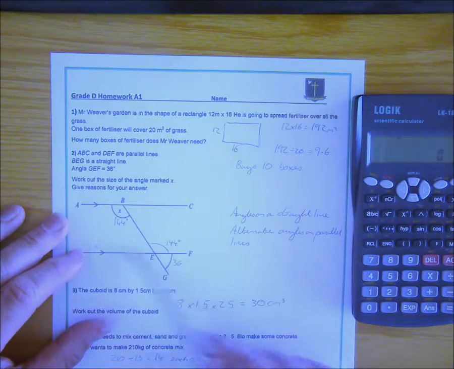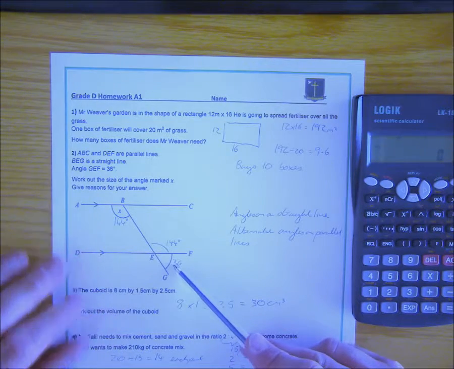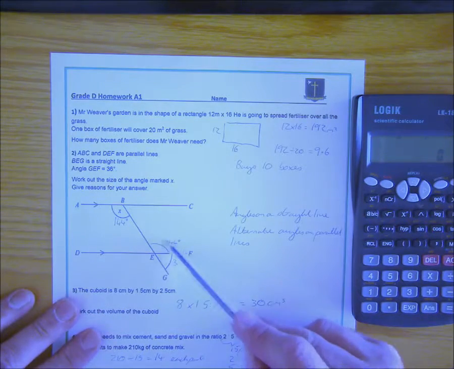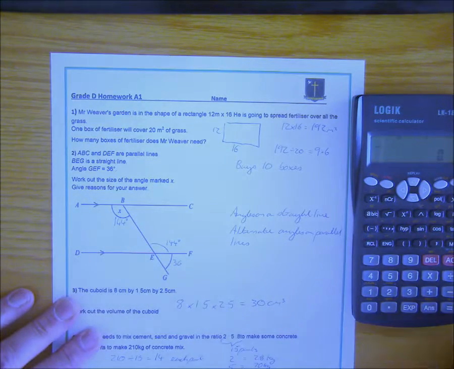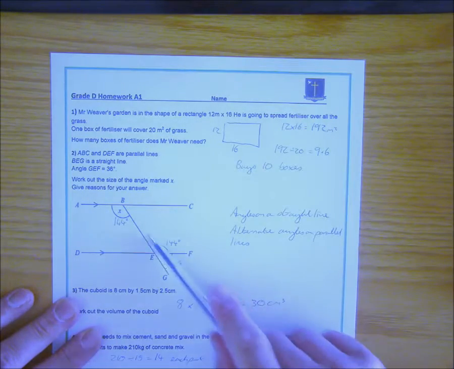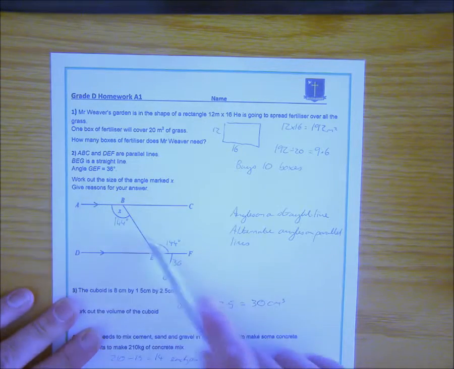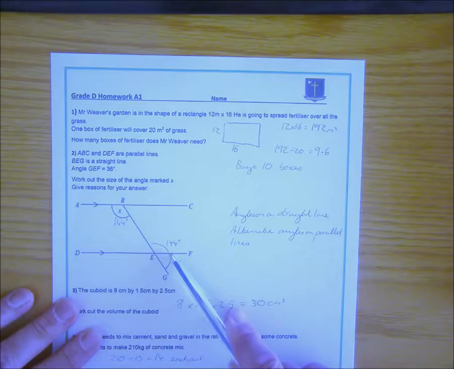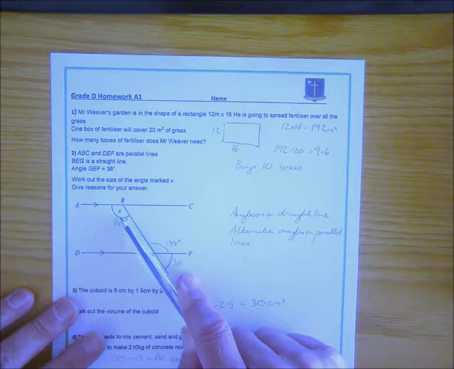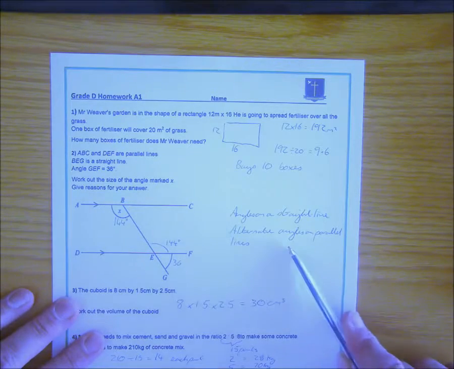Question 2, got 2 parallel lines. GEF is 36 degrees. Well, that means next to it, because that's a straight line, is 144 degrees, because angles on a straight line add up to 180. But if I have 2 parallel lines and the transversal goes between them, the angles on either side of it, called alternate angles, used to be called Z shape in the good old days, are equal. So if that's 144 degrees, so is X 144 degrees. And the key word to use there is alternate angles on parallel lines are equal.